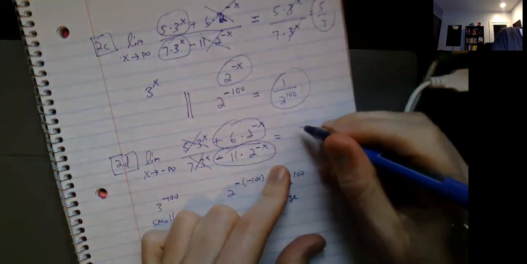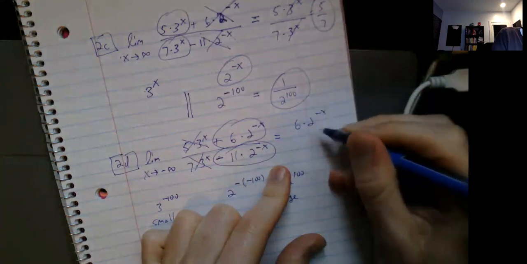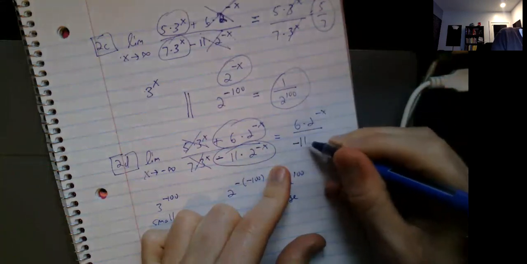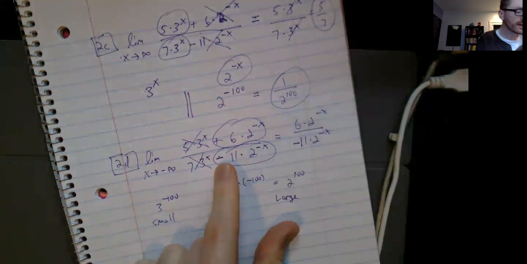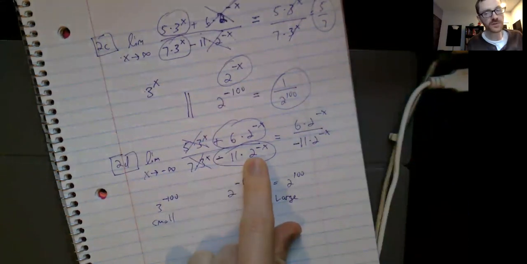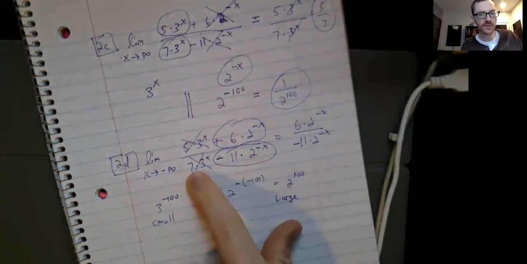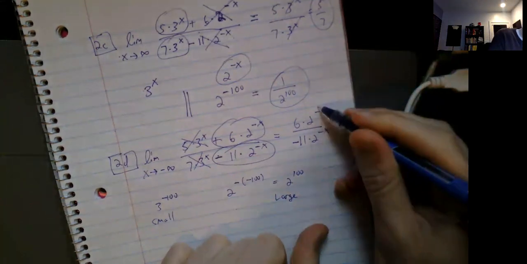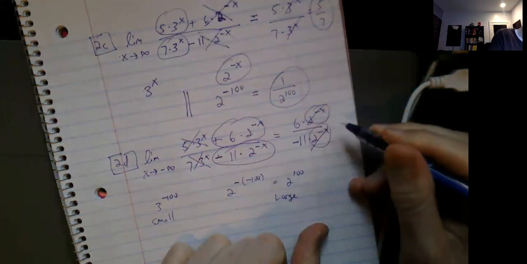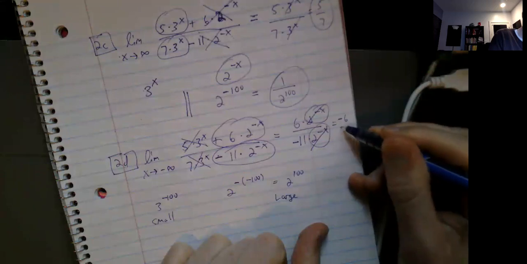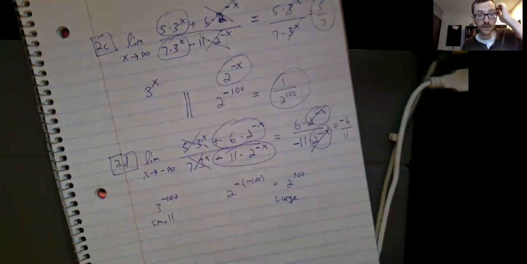So this is going to be just 6 times 2 to the negative x over negative 11 times 2 to the negative x. Remember that negative sign is attached to this term, so it doesn't disappear when you drop this term here. The 2 to the negative x on the top and the bottom can be canceled, and that's just negative 6 over 11, which is the value of the limit.